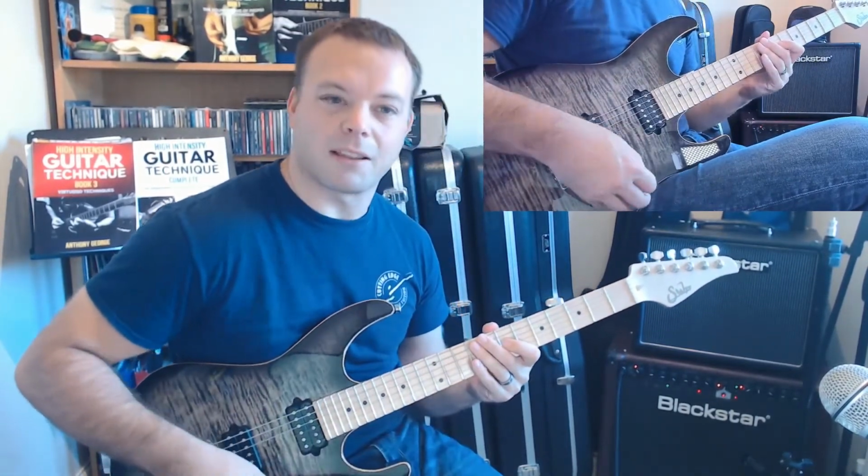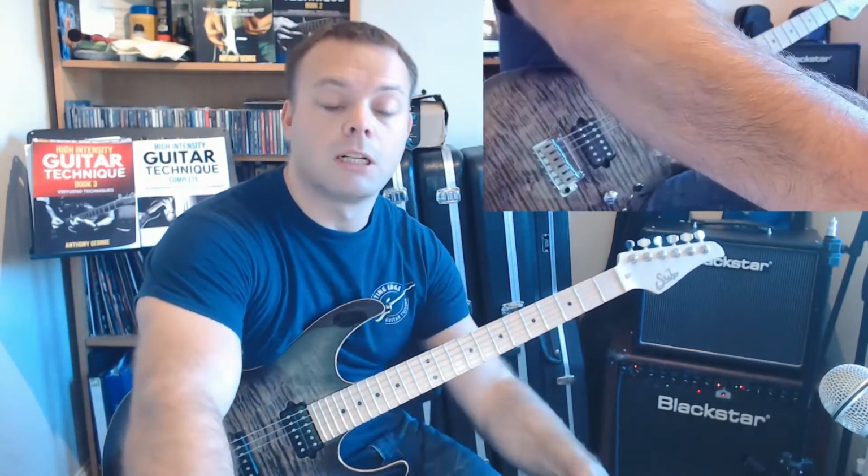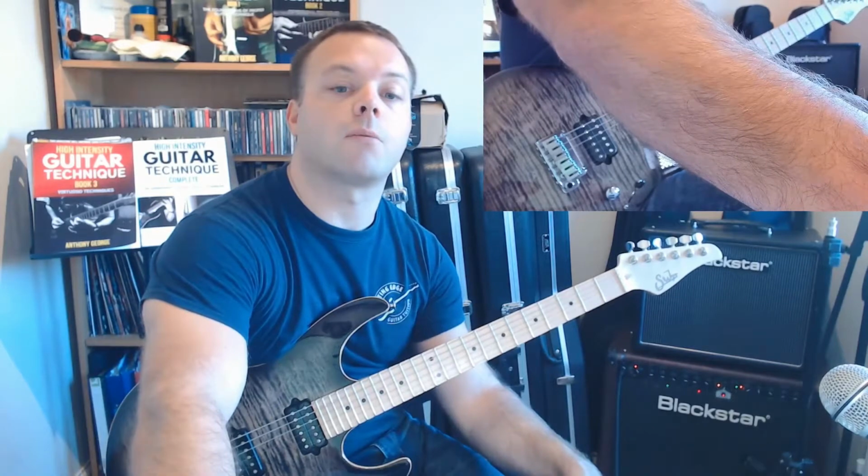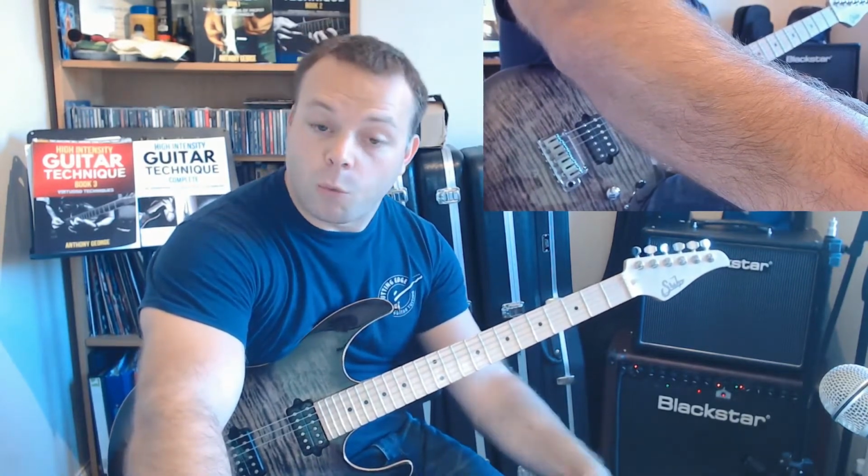Back pickup there, the tone is less forgiving, isn't it? It sounds really aggressive. It still sounds cool, but it's less forgiving. So you'll find that with the alternate picking technique, your front pickup is just going to warm things up a little bit.